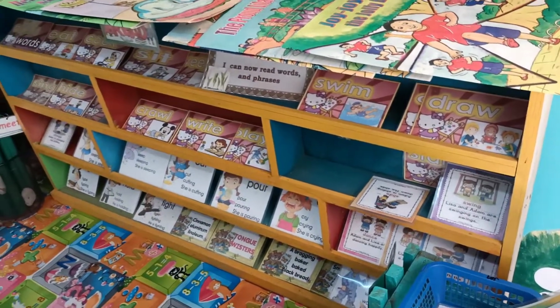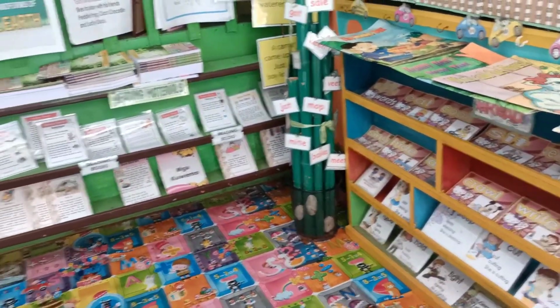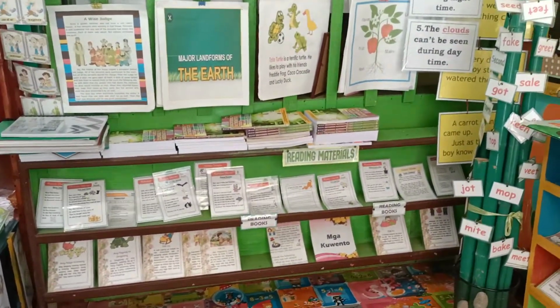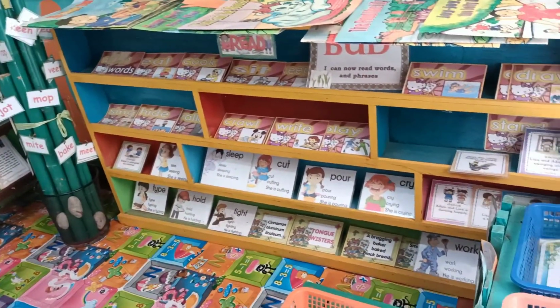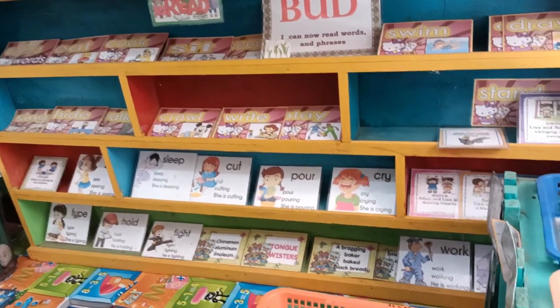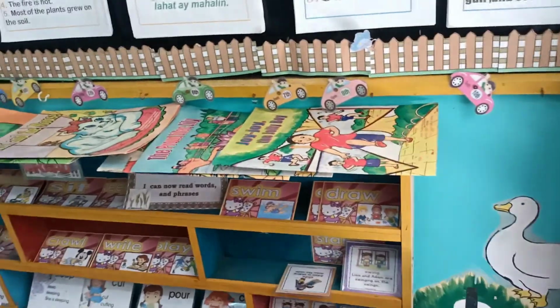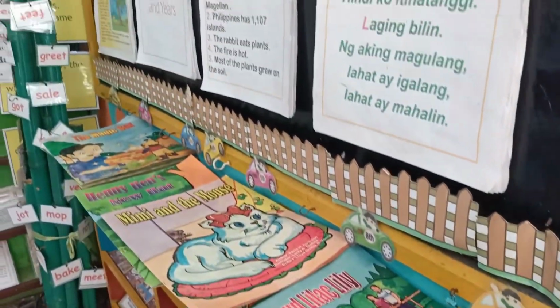So these bookshelves were constructed based on my creative idea. This is customized. It has a dual purpose. Aside from there being partitions, the top is also useful for putting the materials.